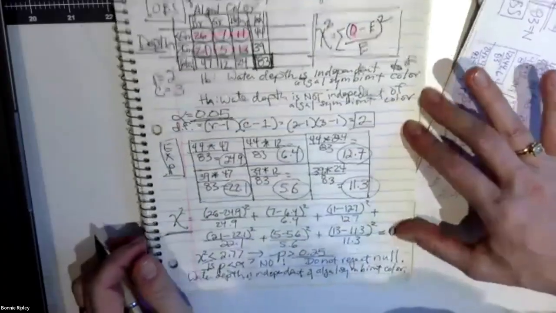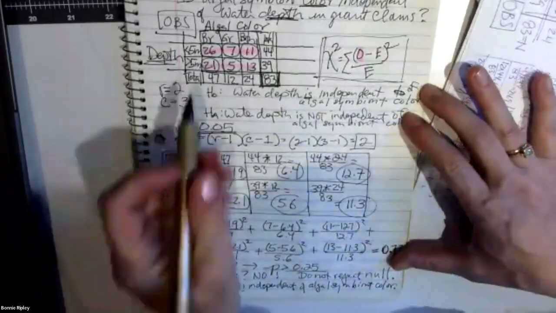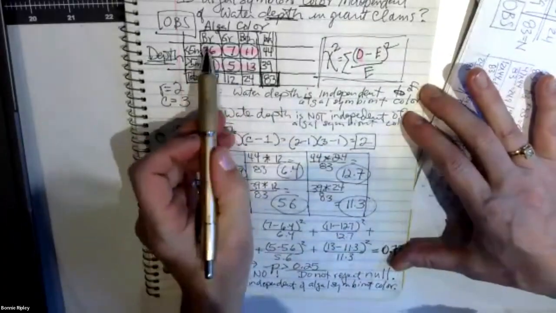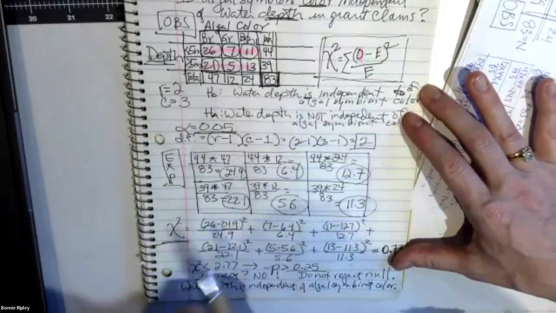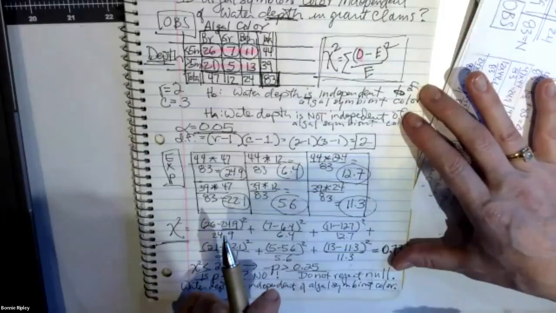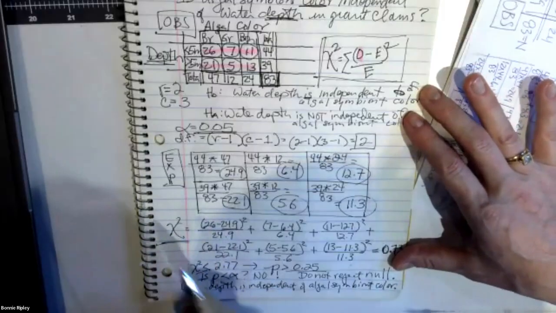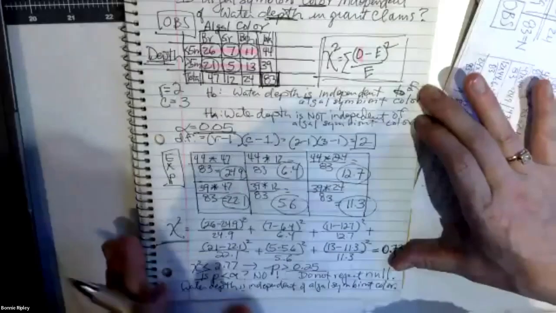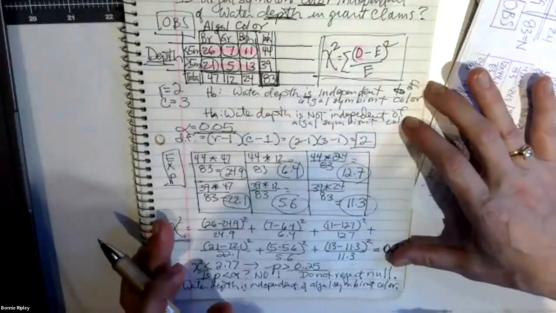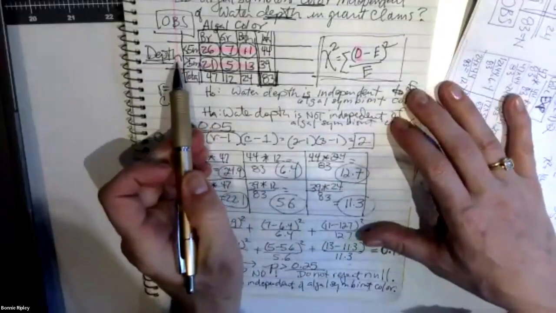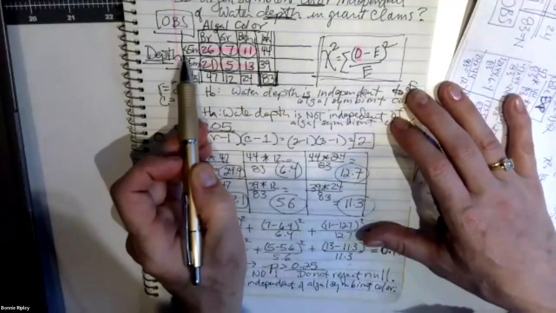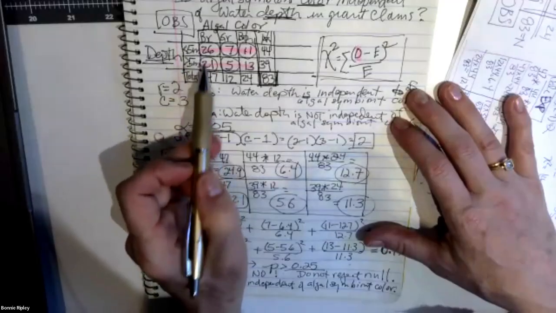All right. So based on the data we collected, the depths that we used, the colors that we looked at, we didn't find that there was a relationship. Now, we could have designed our experiment differently. We might get a significant result if we included more colors, or if we included finer gradations.